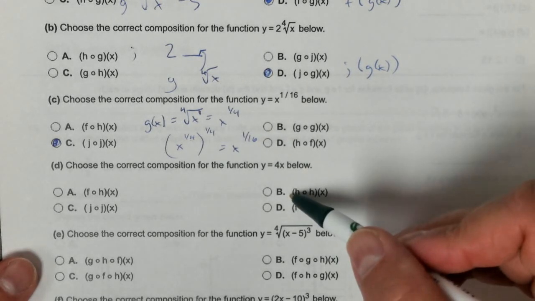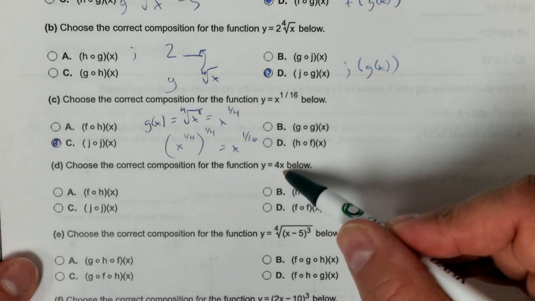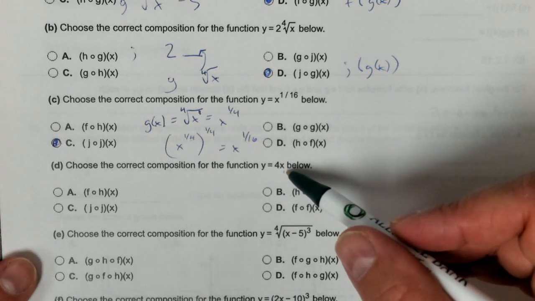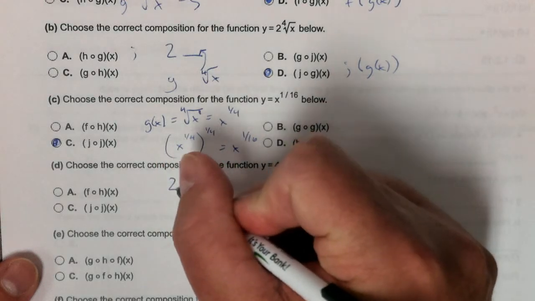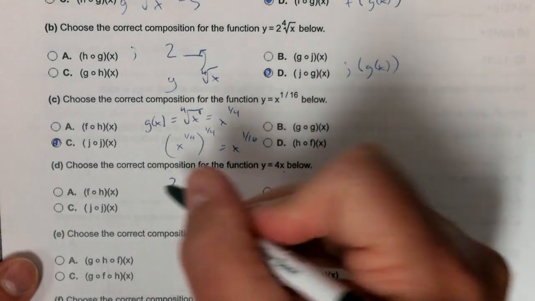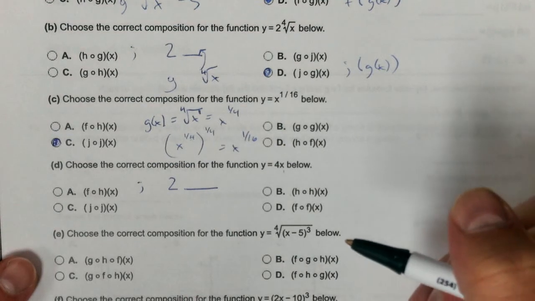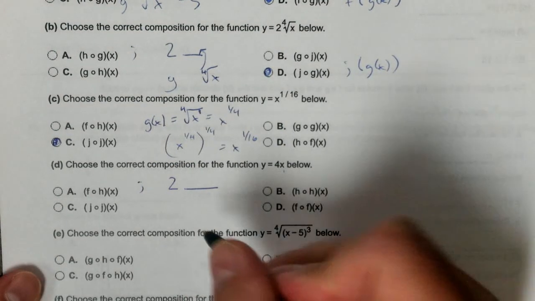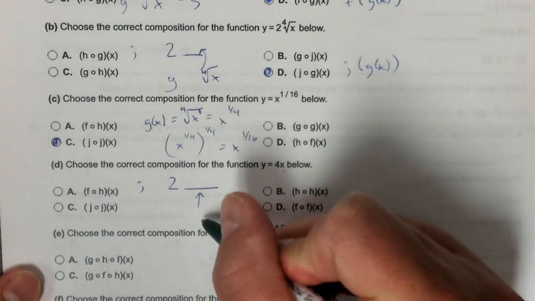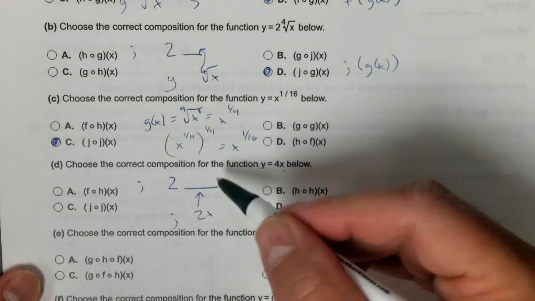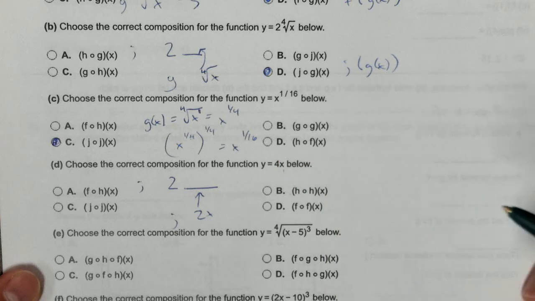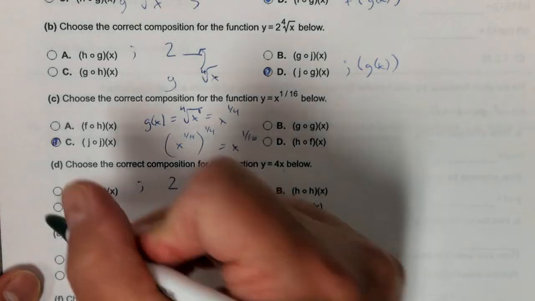The next one has 4x, and so we're going to use the 2x function. So that's 2 blank, and so that's j. And then here we plug in 2x, which is also j. So basically 2 times 2x gives you 4x, and so that's j circle j.